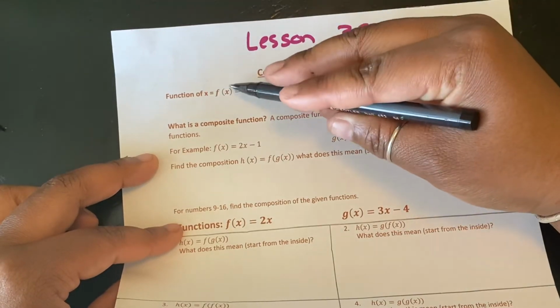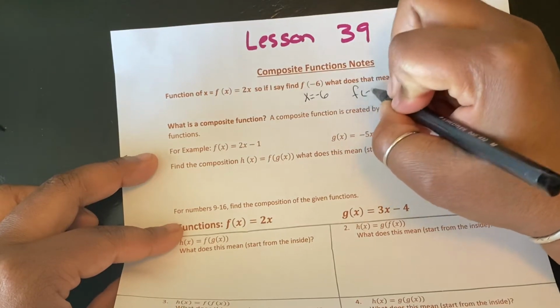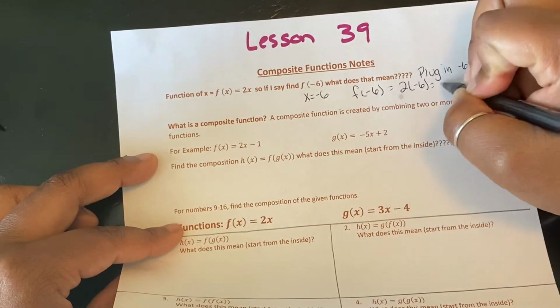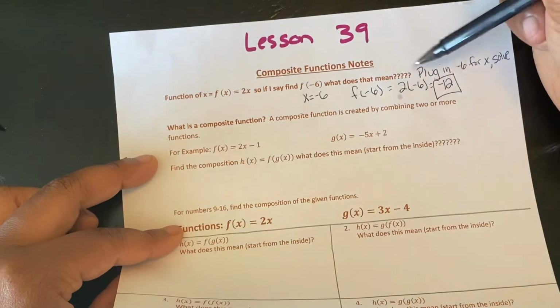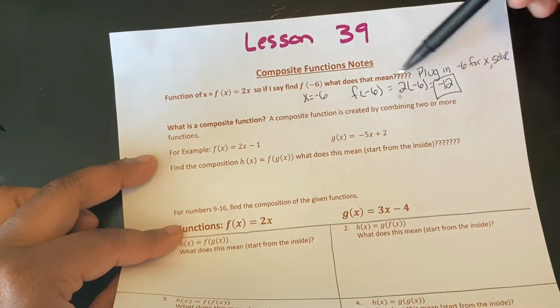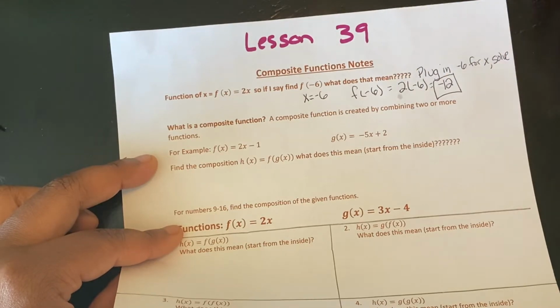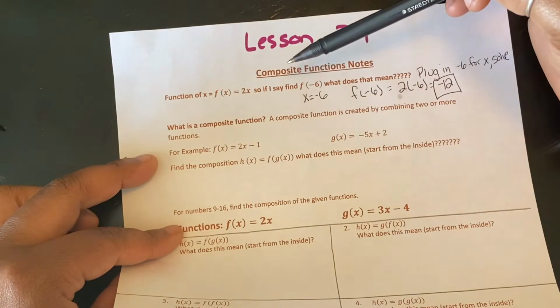So if f of x is 2x, then f of negative 6 equals 2 times negative 6, which equals negative 12. So the question is, what is f of negative 6 for the function f of x equals 2x? Well, it's negative 12. All we did was plug in negative 6 for x and solve. What we're going to do with composite functions is the same thing. The only thing that's different is we're going to plug a function into another function for x.